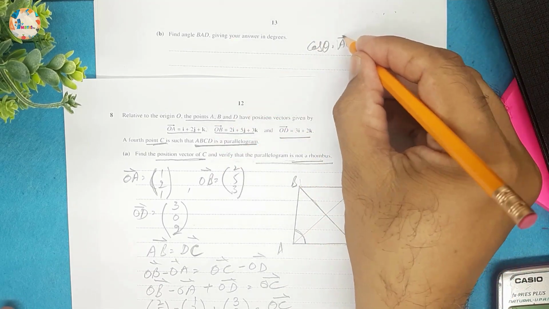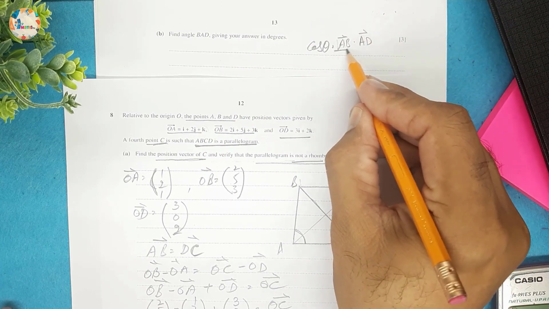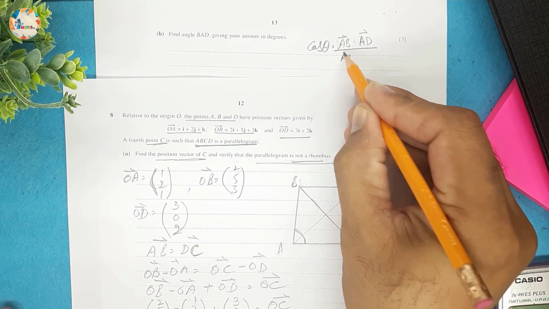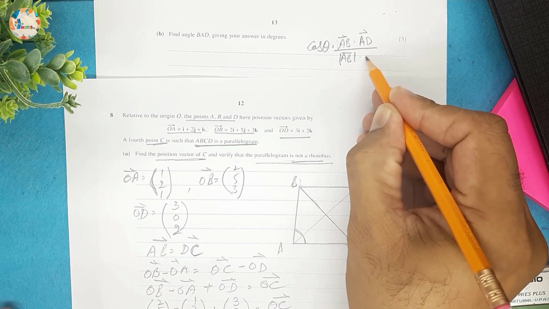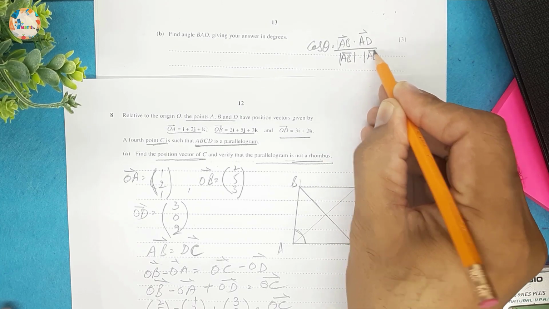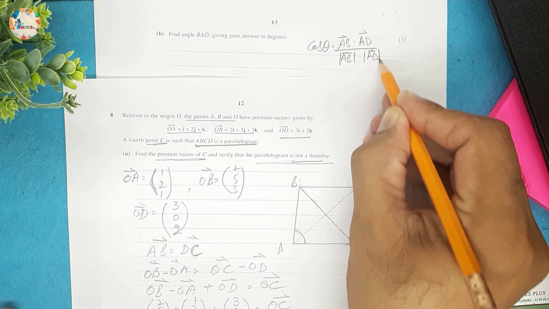So this is the dot product of these two vectors divided by their mods.